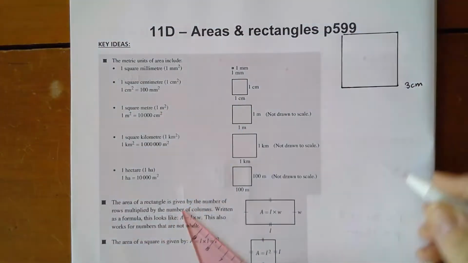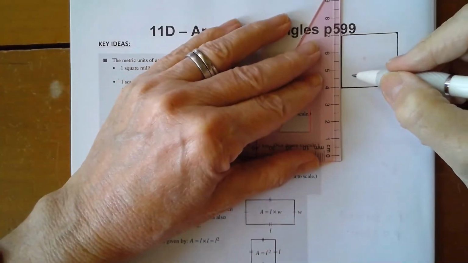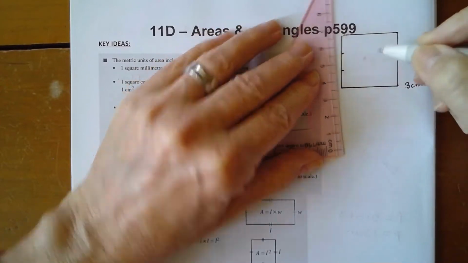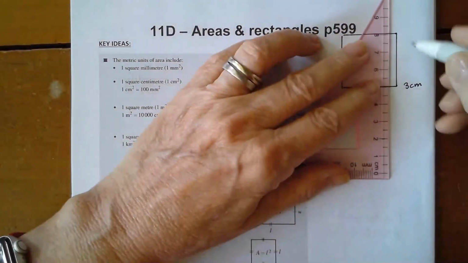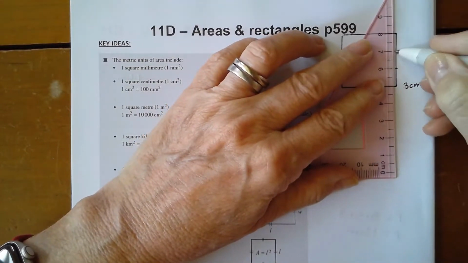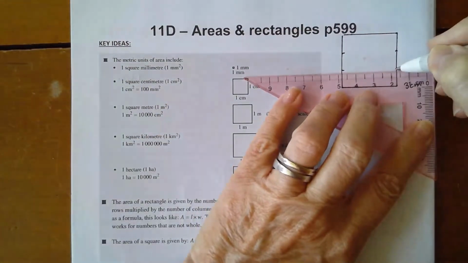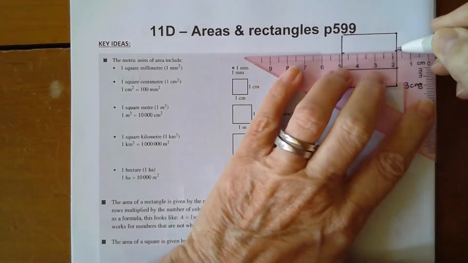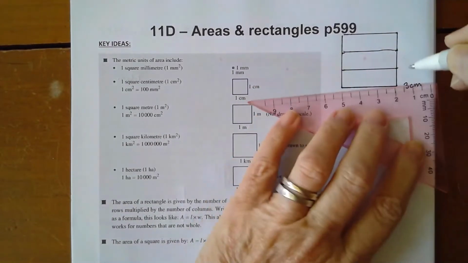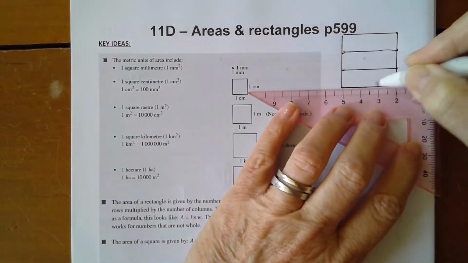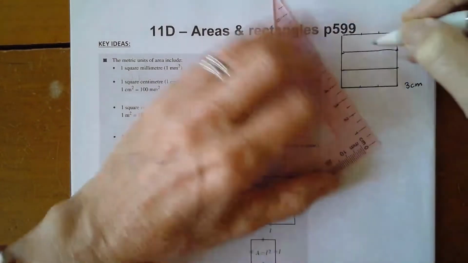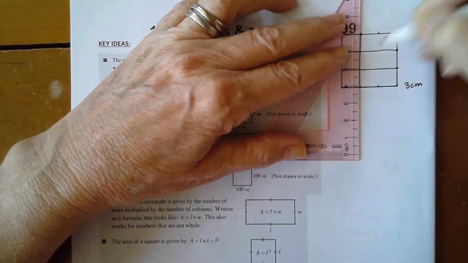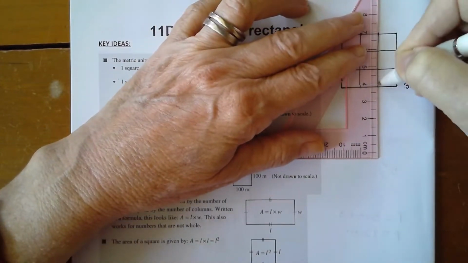If it's 3 by 3, it's actually like this. I'm going to be super careful and make it really nice. You can see what I'm doing. I have inside this shape some other kind of measurement.